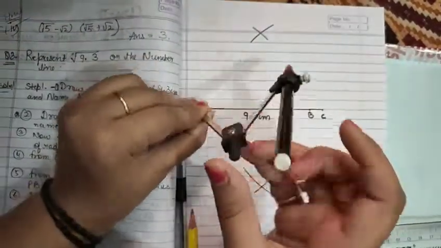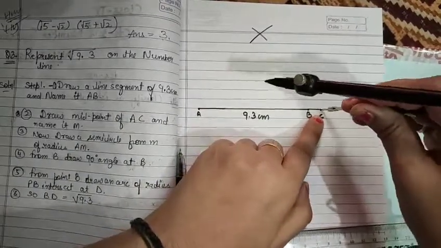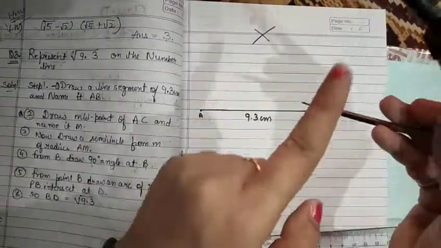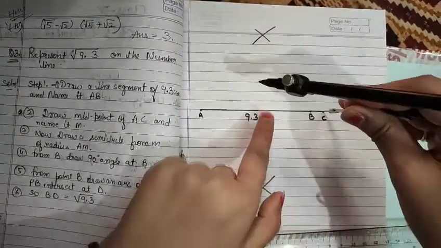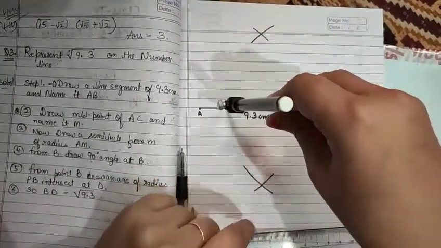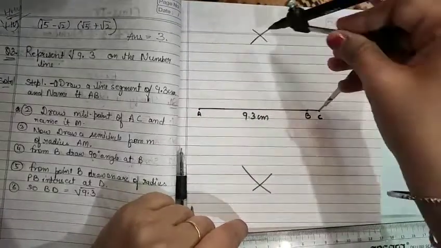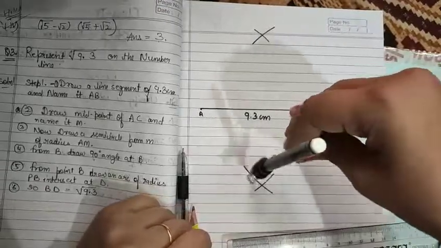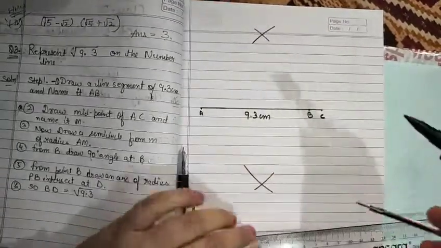You have to first take a length, this whole length, of more than half. Look here, I have taken it more than half. Now draw this arc, and from A also the same way, up and down.